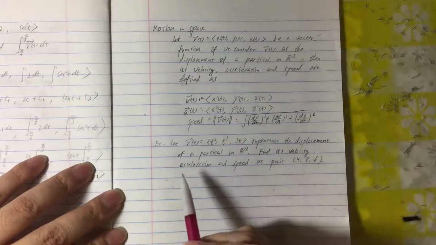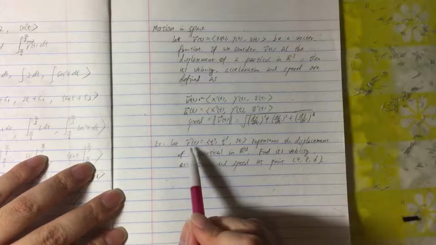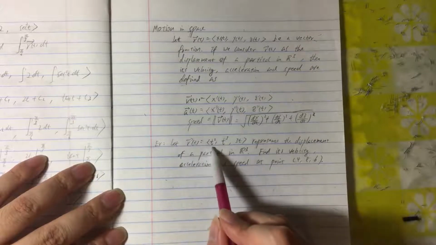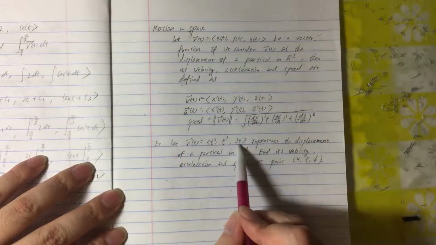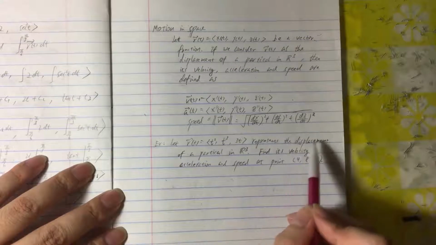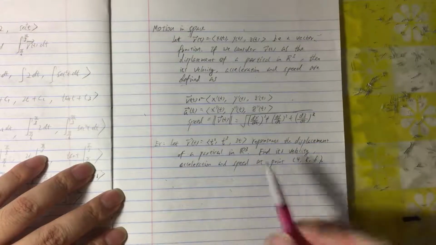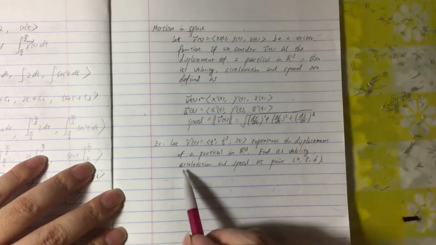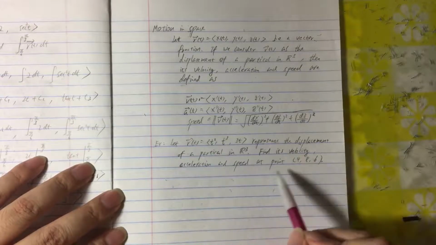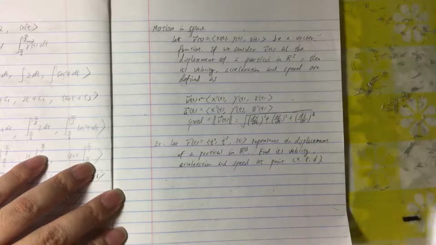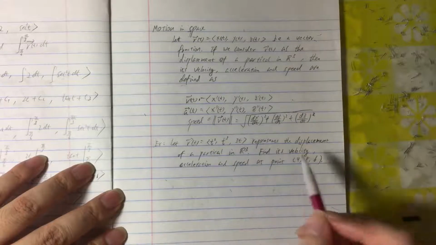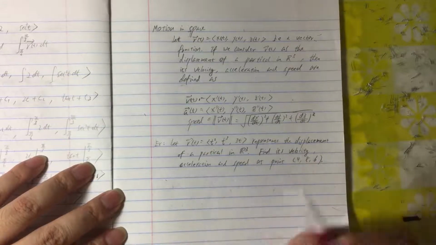Next, let's look at an example. Let the vector function R of t equal t squared, t cubed, 3t represent the displacement of a particle in R3. Find its velocity, acceleration, and speed at point (4, 8, 6). Let's compute velocity and acceleration first.